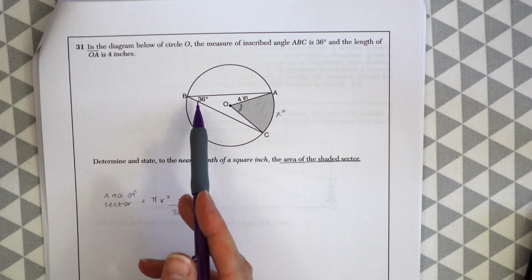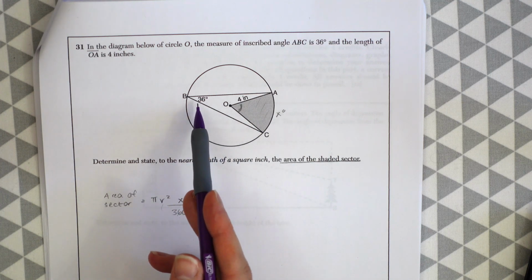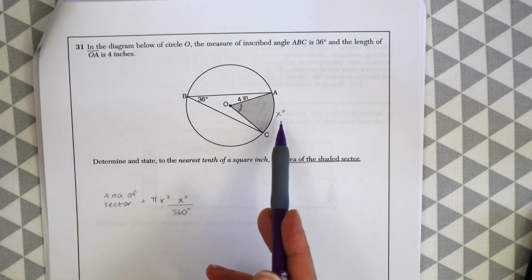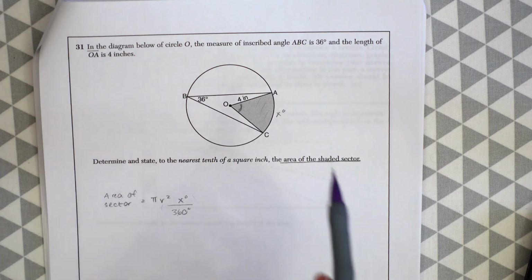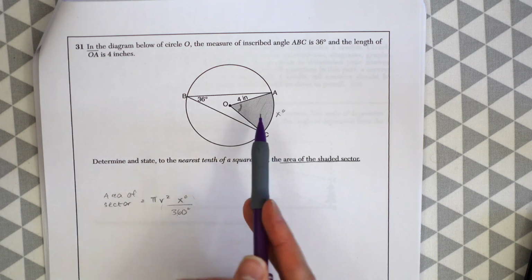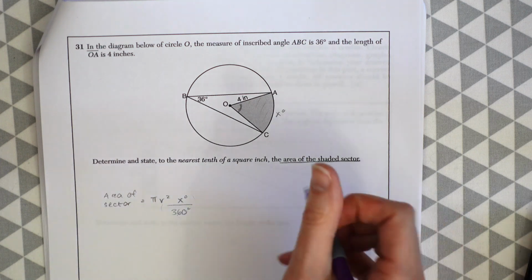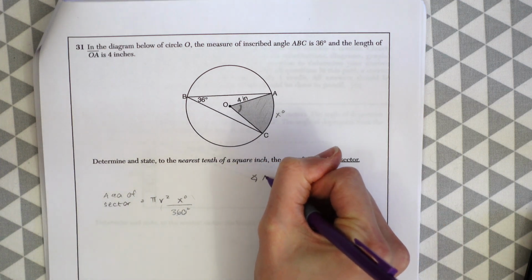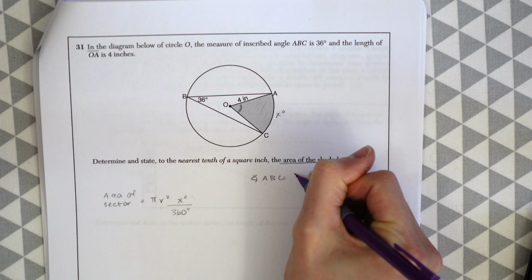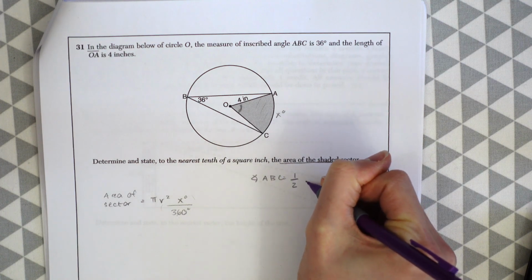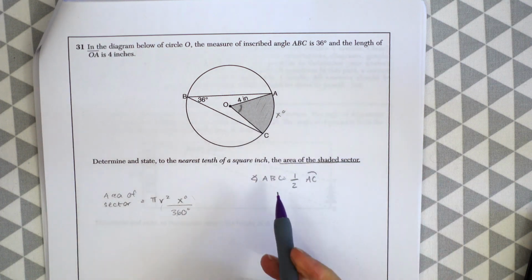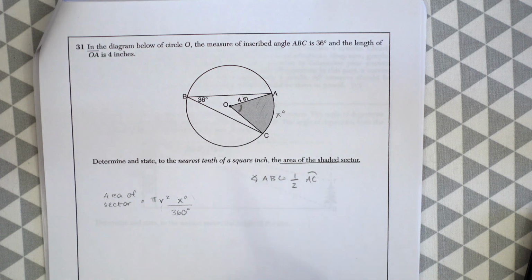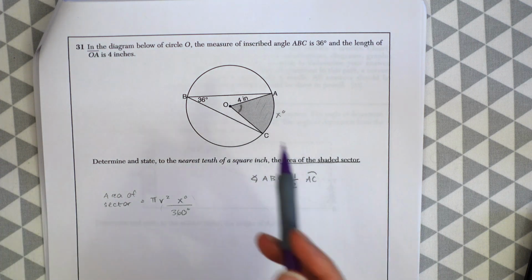So we're given that this is an inscribed angle, and because of that, we can find out what this is. So there's a formula for finding the arc based on the inscribed angle. So let's write that out. So we have angle ABC is equal to 1/2 of arc AC. So this is for all inscribed angles. This is a theorem that you're gonna have to know.